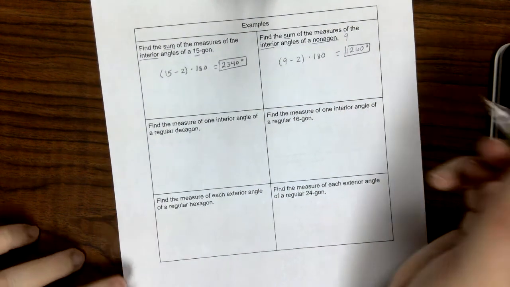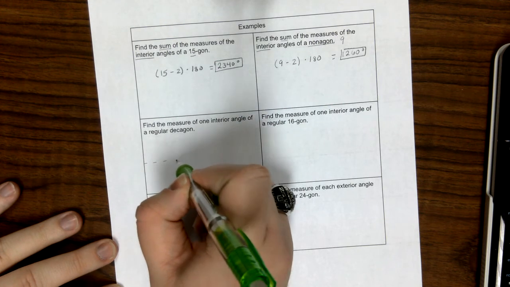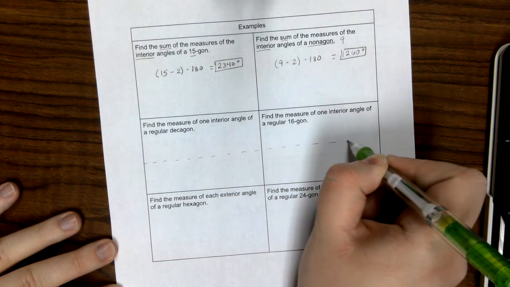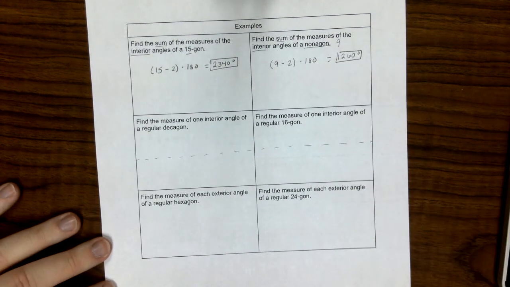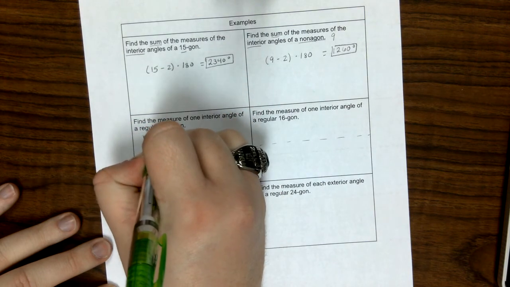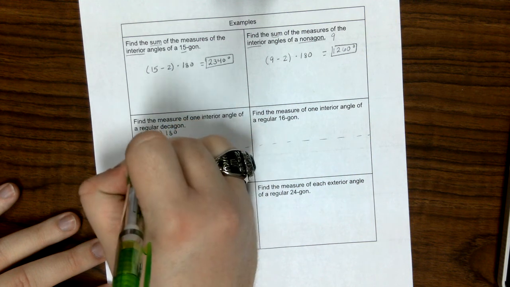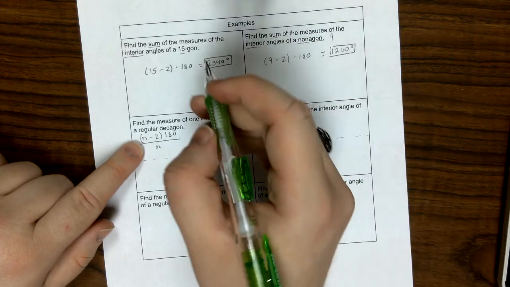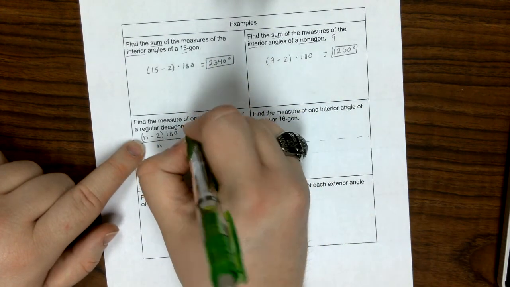Now, for these ones, I'm going to split this box in half because I want to show you both methods. So the first method is we're going to do n minus 2 times 180 over n. So n stands for number of sides. Well, they told me a decagon, so that's going to be 10 sides.